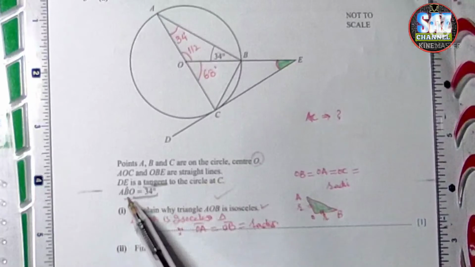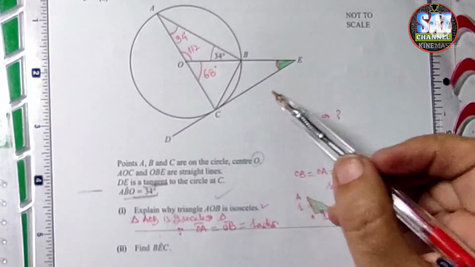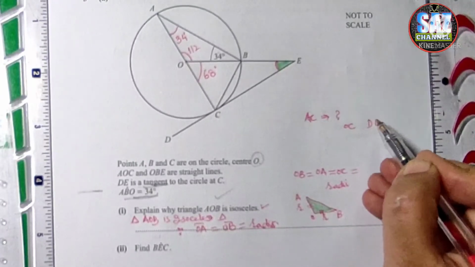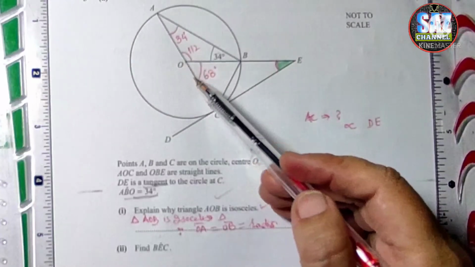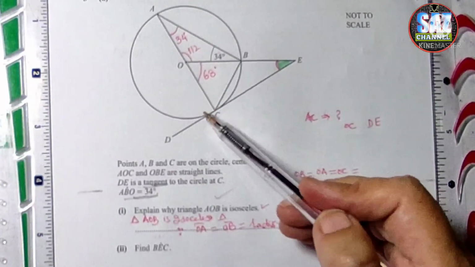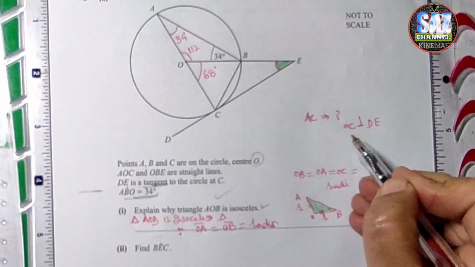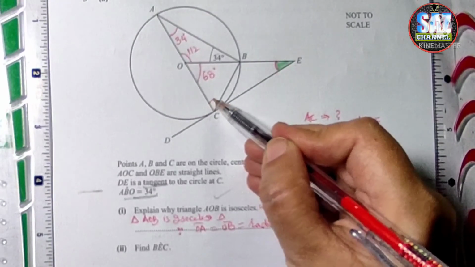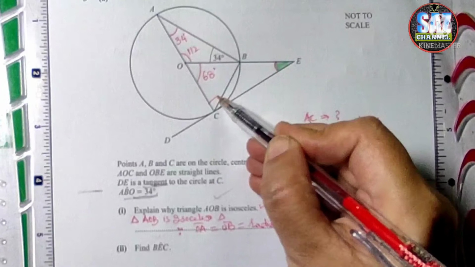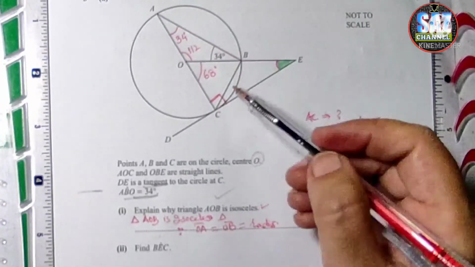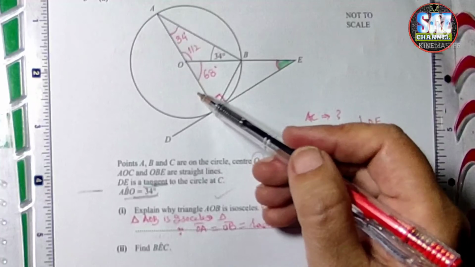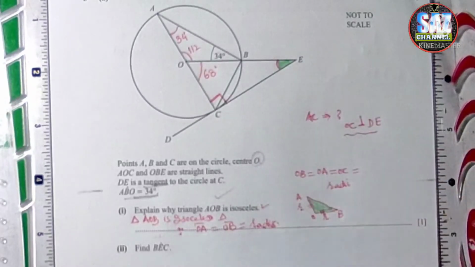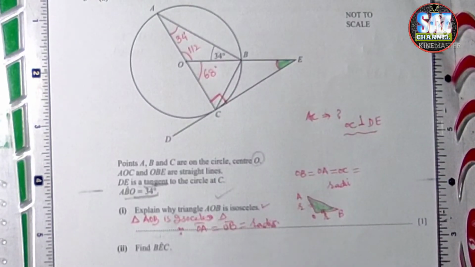And now look, the question was saying that DE is the tangent and OC is the radius. So if OC is the radius and DE is the tangent, what is the relationship between them? At the point of contact, the point of tangency, they will be at right angle to each other. Really important point. And if they make a right angle at this position, this angle will be 90 degrees. And now 90 minus 68 is 22 degrees. This is how we can easily find out our unknown.